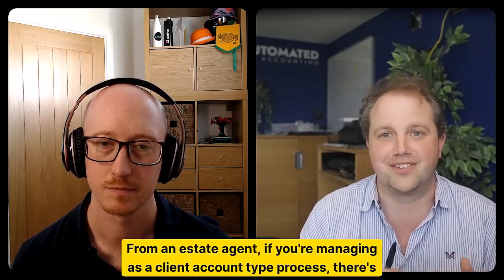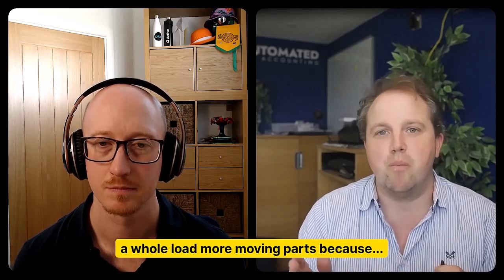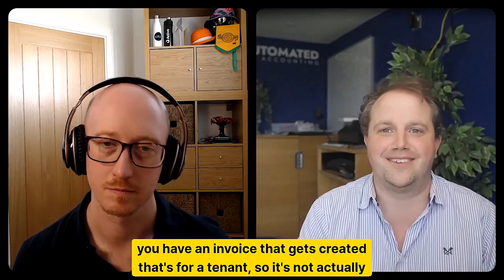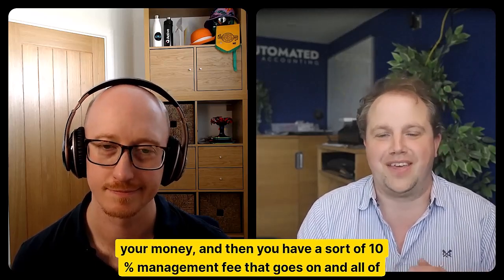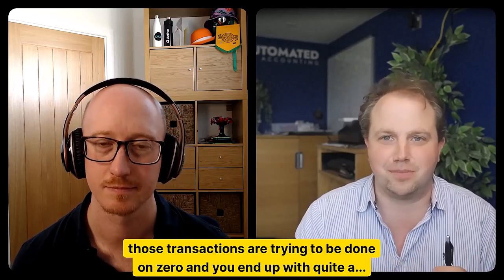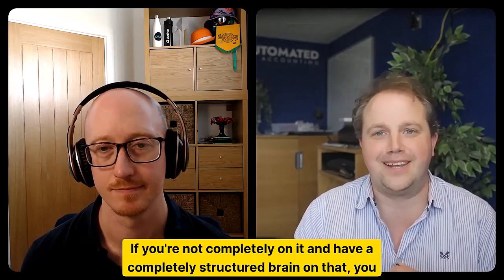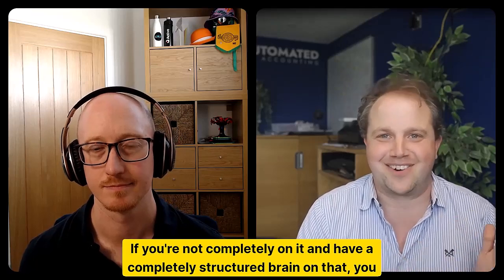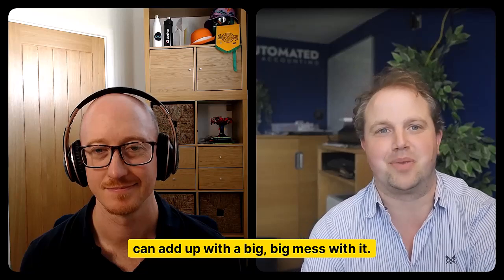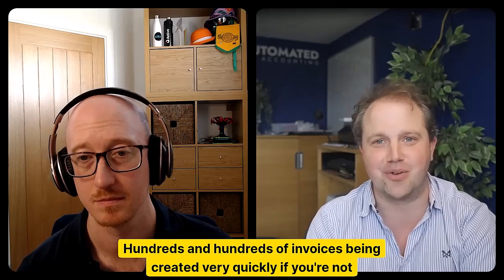From an estate agent's side, if you're managing a sort of client account type process, there's a whole load more moving parts, because you have an invoice that gets created for a tenant, so it's not actually your money, and then you have a sort of 10% management fee that goes on, and all of those transactions are trying to be done on Xero. If you're not completely on it and have a completely structured brain on that, you can end up with a big mess, hundreds and hundreds of invoices being created very quickly if you're not careful.